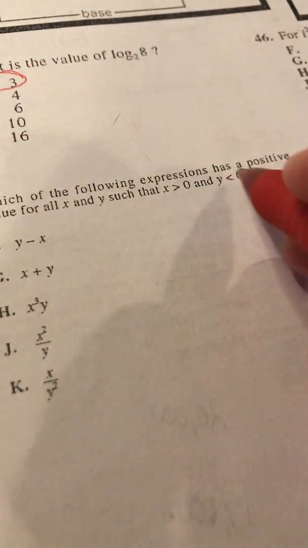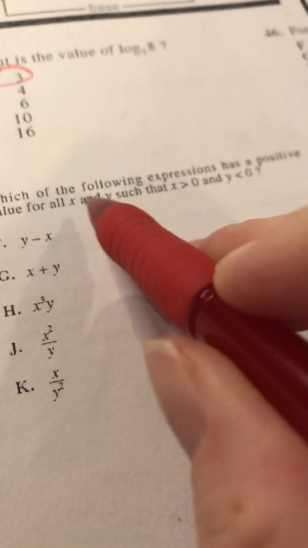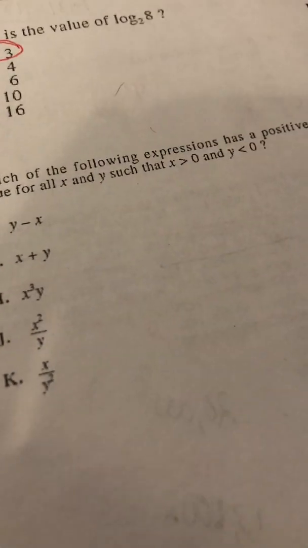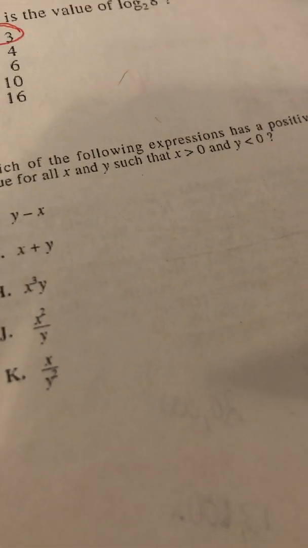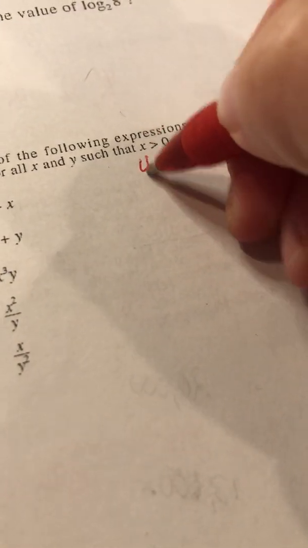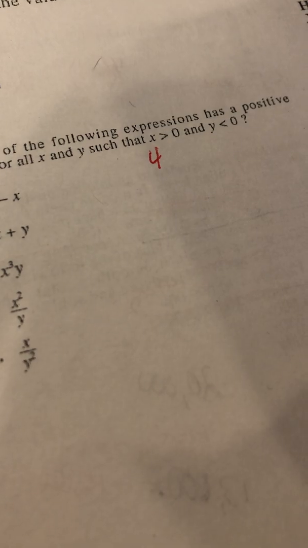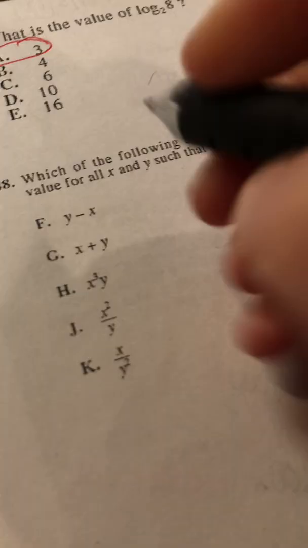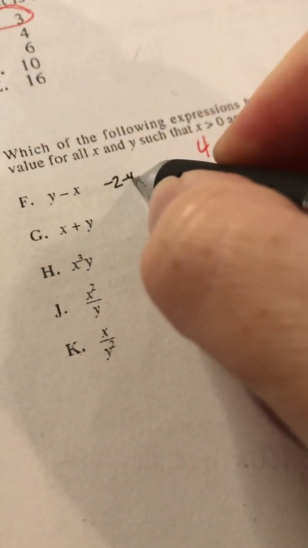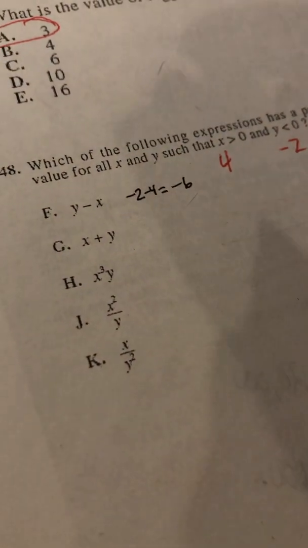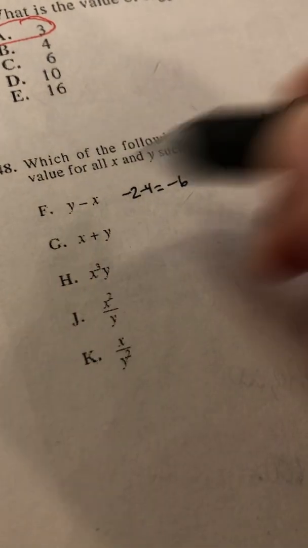This one's interesting. It says, which of the following expressions has a positive value for all x, such that x is greater than 0? So again, we've talked about this, like just pick a number. Usually Samantha's in here. I'm gonna pick 4. So I'm gonna say x is 4, something less than 0. I don't want 4 and I don't want 1. I'll go with -2. Let's see what happens. So I'm going to do -2 minus 4 is -6. Has a positive answer? Nope.